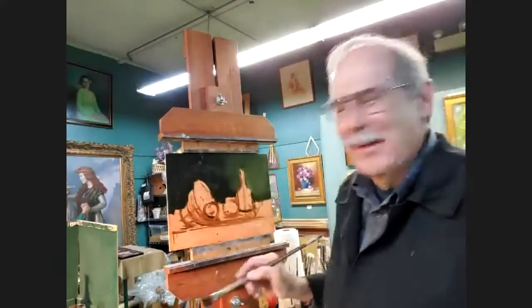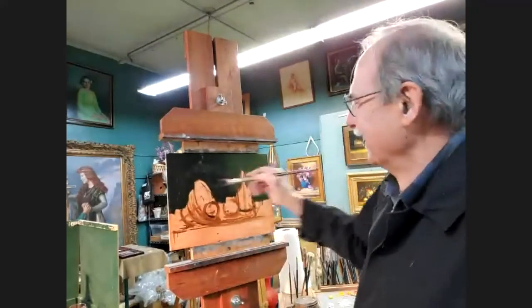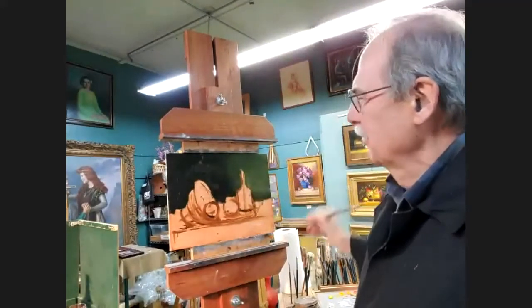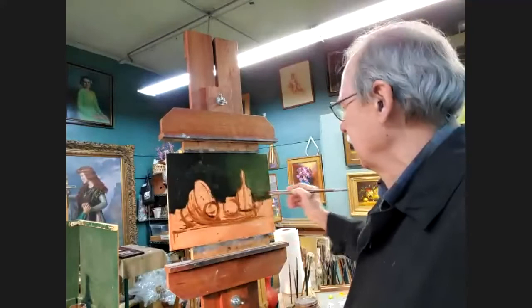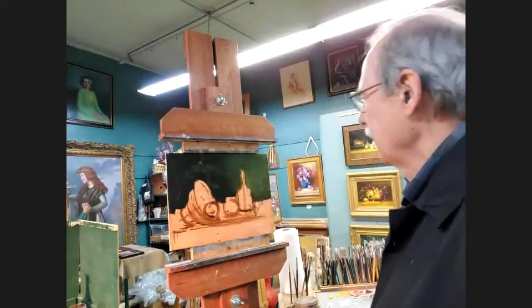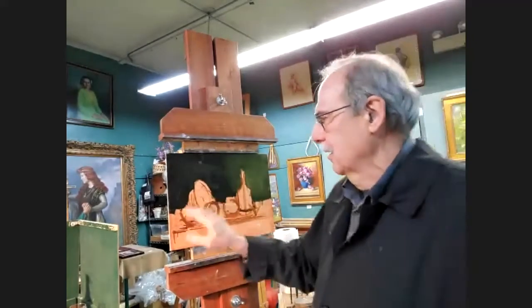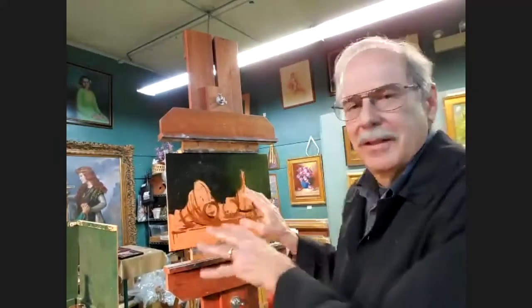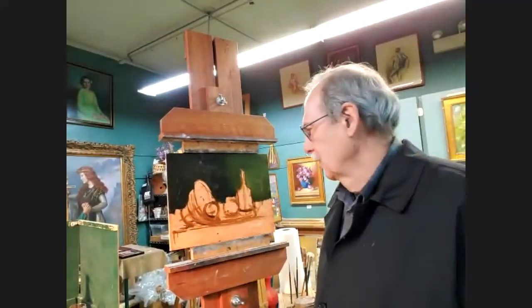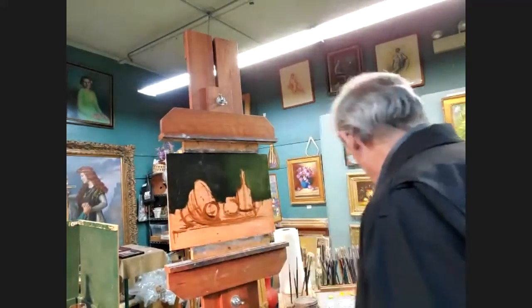Wow, should I stop? So we have dark to light. And then I'll tell you what I like to do. I like to block in every object in its middle position. But before I do that, I'm going to put my shadow in.